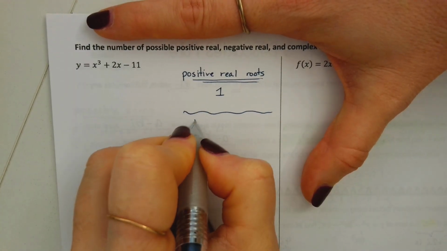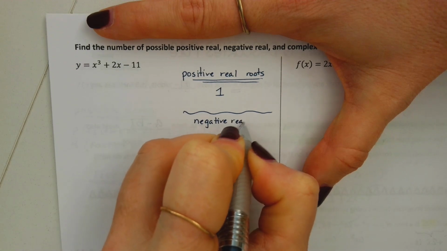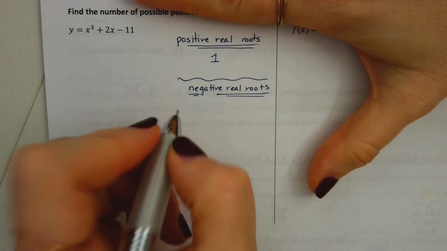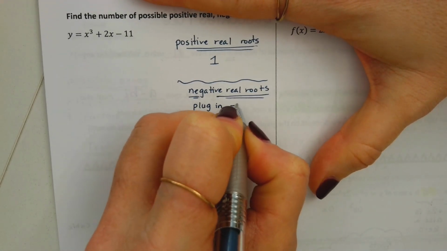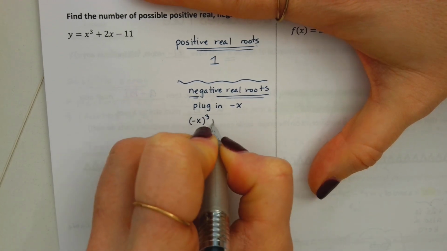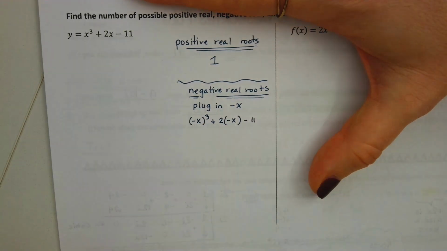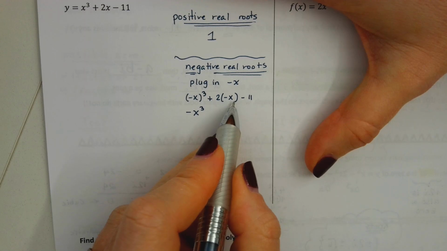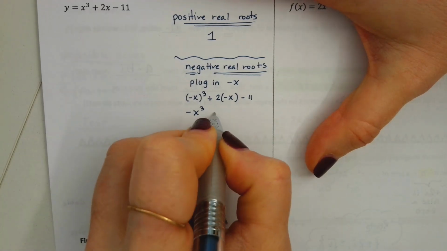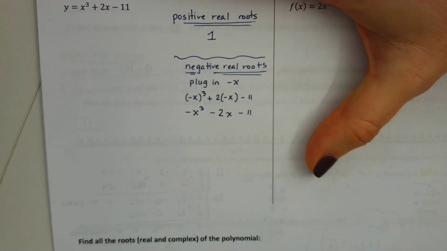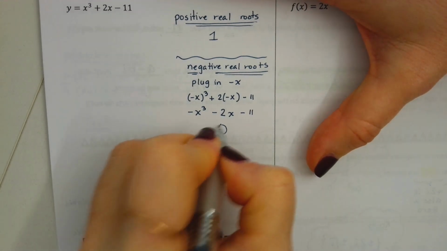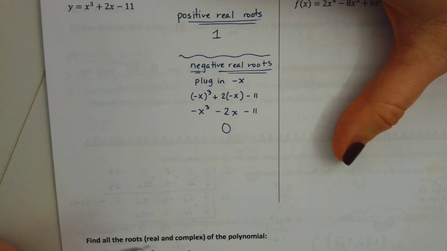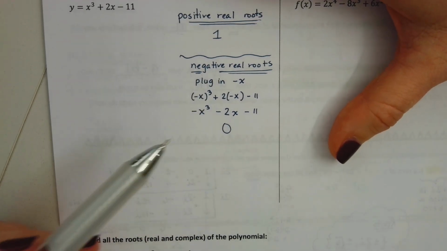And then for negative real roots, what do I have to do first? Plug in negative x. So we'll have negative x to the third power plus 2 times negative x minus 11. So negative x to the third power would be negative x to the third power. 2 times negative x would be minus 2x. And then bring down our minus 11. How many sign changes do we have? 0. Yeah. 0 sign changes means you're going to have 0 negative real roots. If you don't have any sign changes, there's not going to be any. So if you had to make a list of p over q's and start guessing numbers, should you guess any negative numbers? It doesn't have any negative real roots, right?